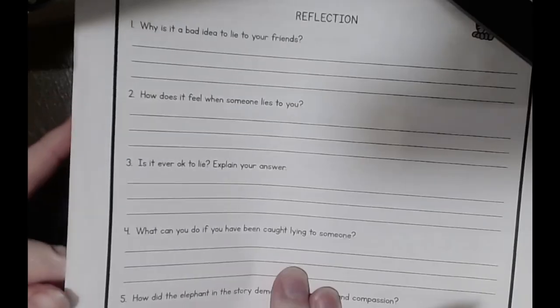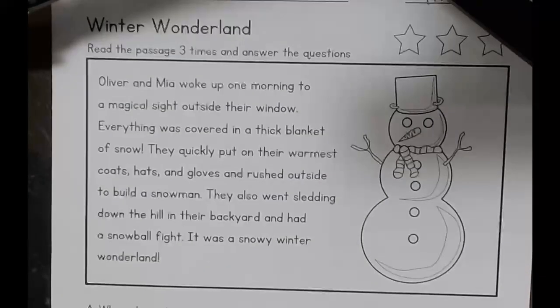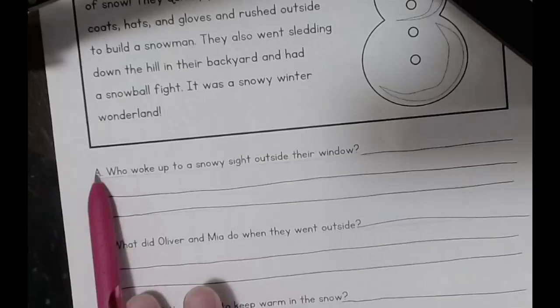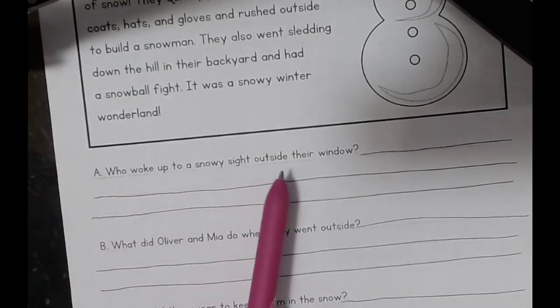Okay, so that is that page. And then we got one more passage, and this is the Winter Wonderland. This is a good one because it does have some more comprehension questions. Example A says, who woke up to a snowy sight outside their window?